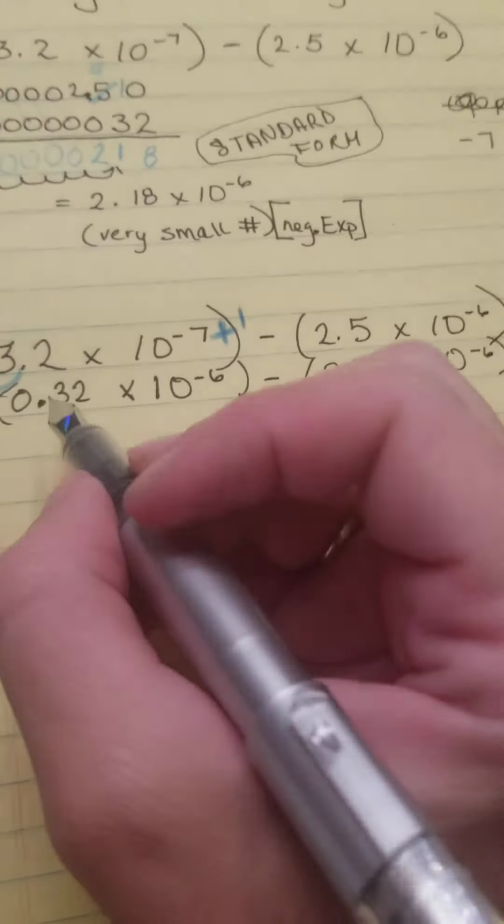Same thing. I got to do 2.5, which is the larger number. That's negative. And subtract it from 0.32. Add a 0. Okay, borrow from the 5. Make that a 4.